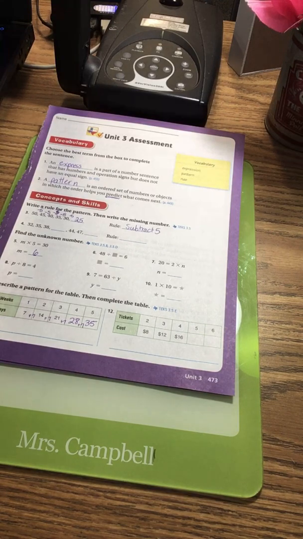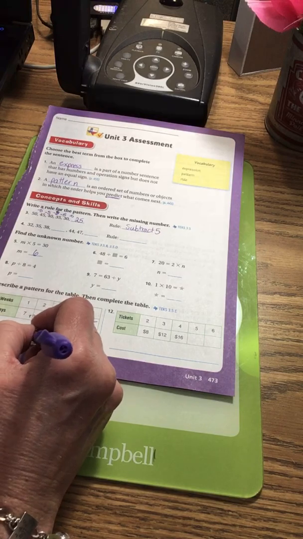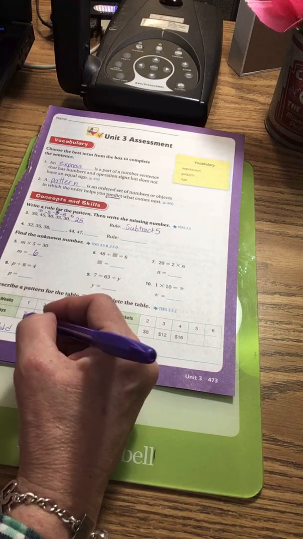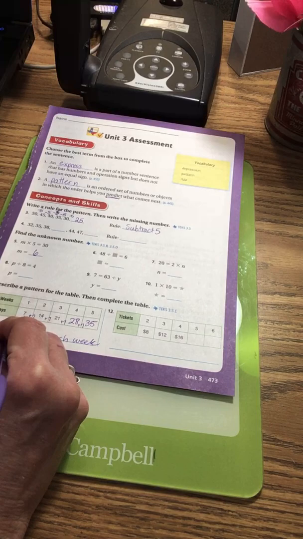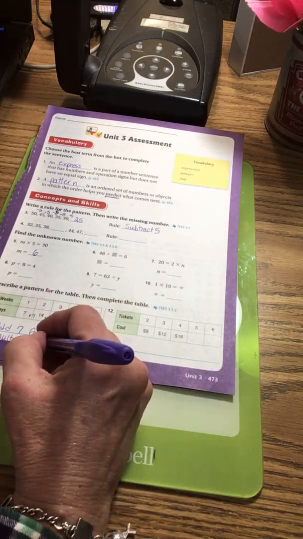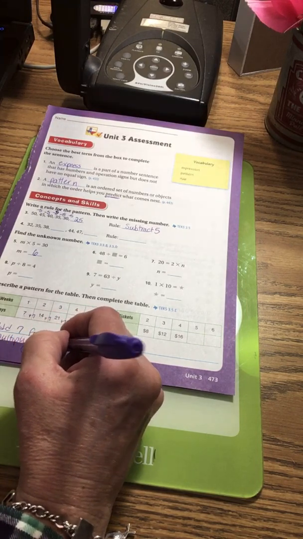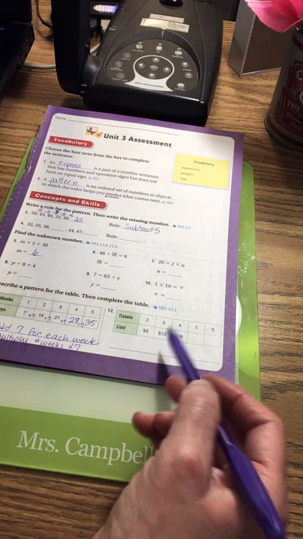Okay, so what is the rule of the table? Or what are the ways that we could show this? You could add 7 for each week, right? Because here's the weeks up here. Each time that you add another week, you add 7. Or you can multiply. You could go from the top to the bottom. Multiply the number of weeks times 7 to get the number of days. Okay, and you should have already done number 12.